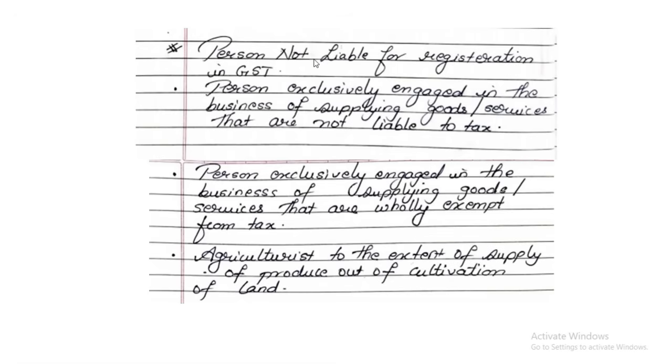And last, agriculture, to the extent of supply of produce out of cultivation of land. Anything which is agricultural produce in raw form, on that GST registration is not compulsory. So for persons not liable for registration, you can note down these three points.